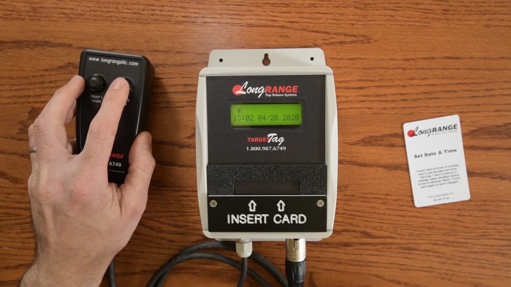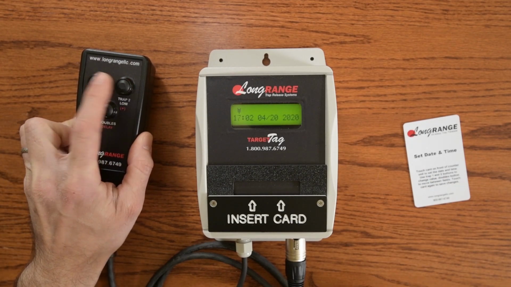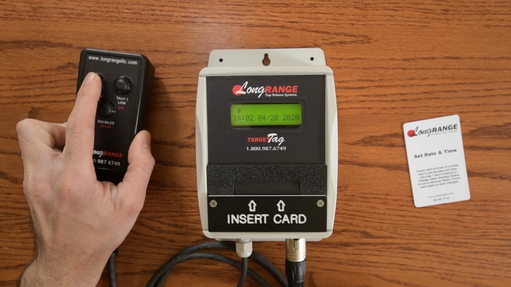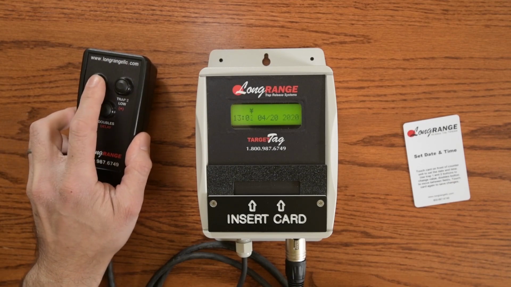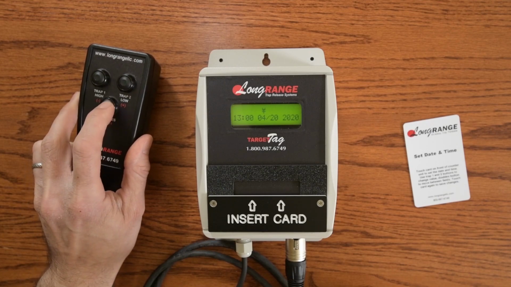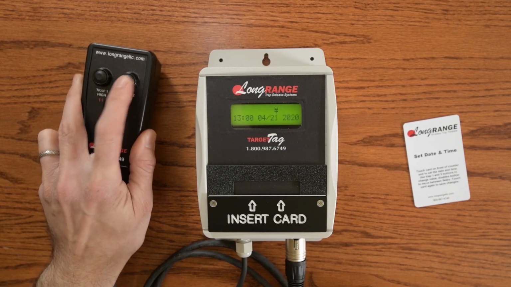Press the Trap 2 button to increase units by 1. Press the Trap 1 button to decrease units by 1. Press the Doubles button to advance to the next field. We will set the date for April 21st, 2020 and hit the Doubles button to advance to the next screen.